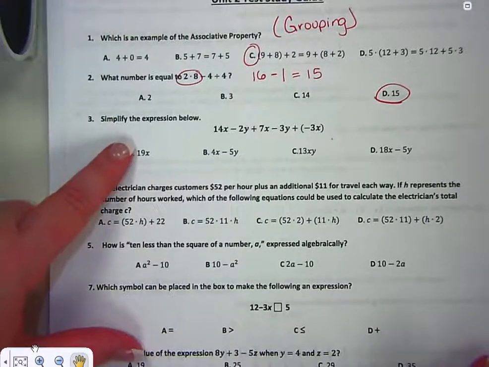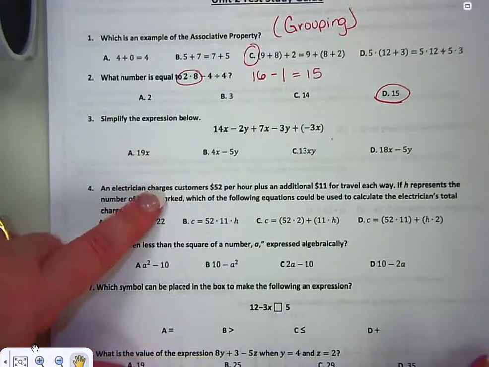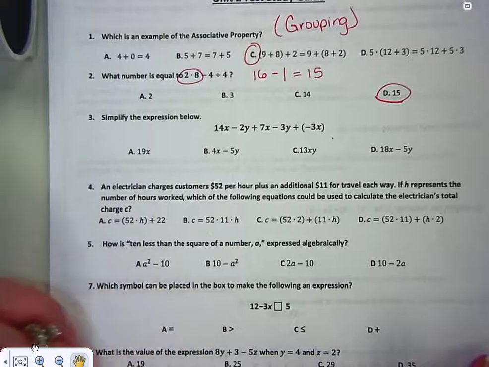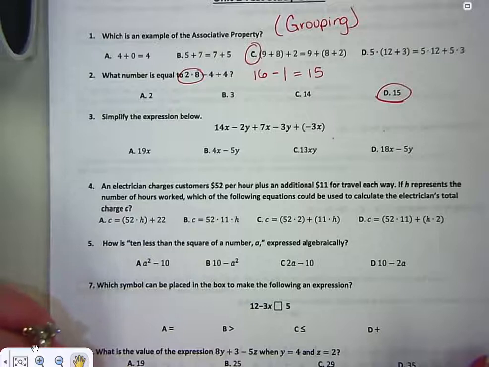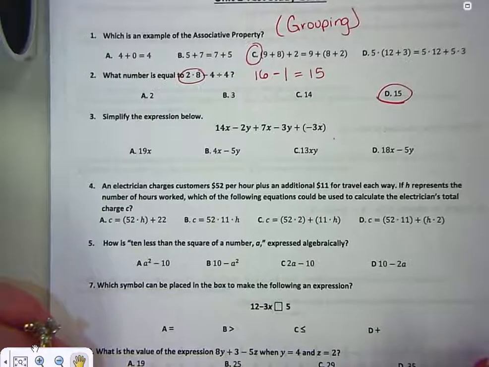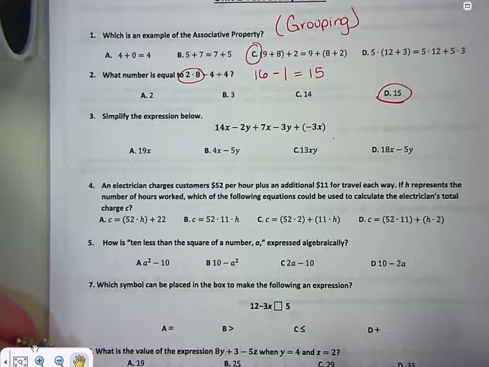Number 3, simplify the expression below. 14x minus 2y plus 7x minus 3y plus negative 3x. What do you think, Eiley?